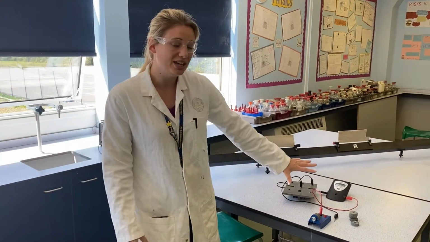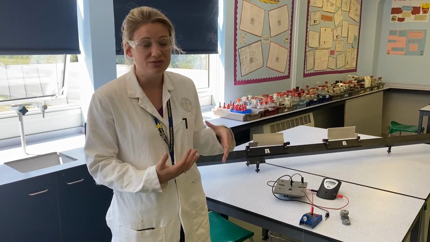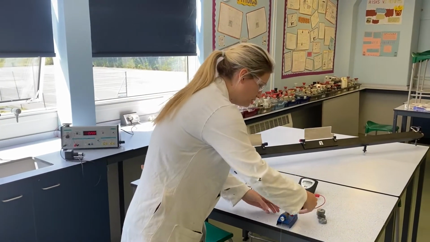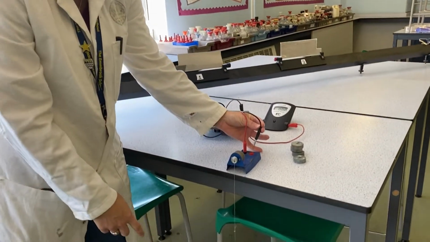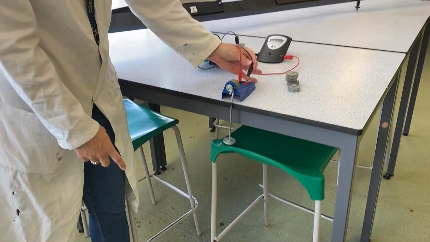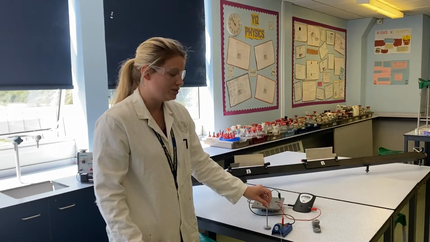We've also got circuits. You'll learn how to build your circuits, turn on your light bulb, use switches, using light-dependent resistors. The one I've got set up at the moment has a motor on it which lifts these weights. So you'll learn about the energy changes taking place here, not only as the system, but also as the current flows around the circuit.